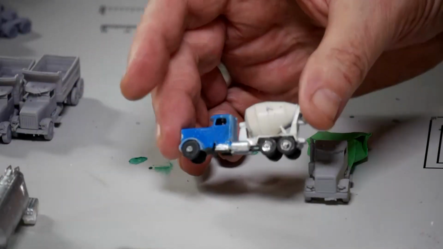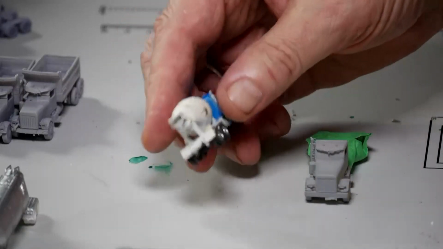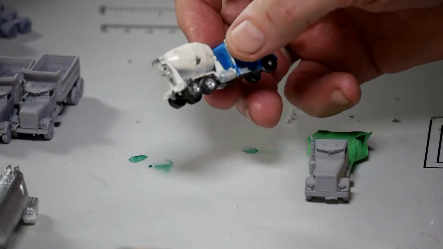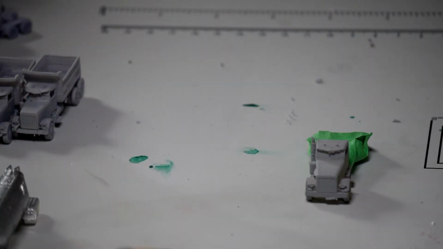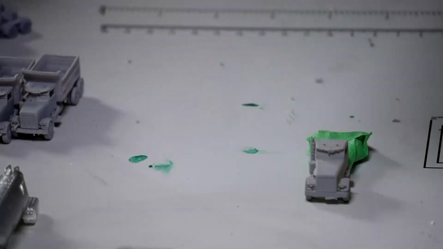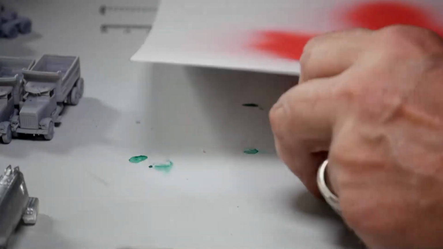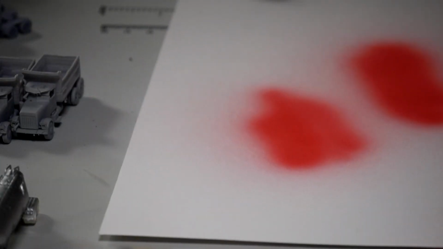That's what the chrome work on this one is. The tires, some of the undercarriage, some of the fuel tanks and those things, they're all done with Molotow. So when I'm doing anything on the airbrush, get a scrap of paper out and just test.